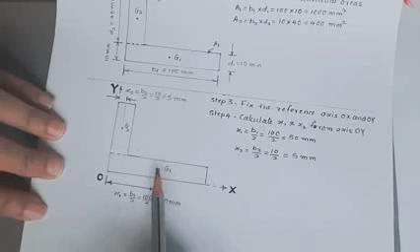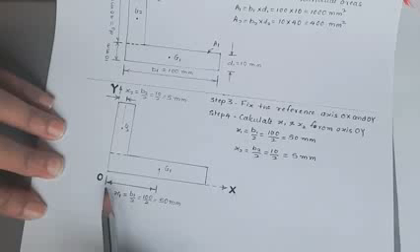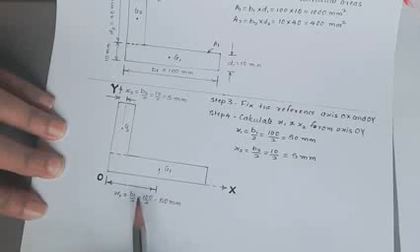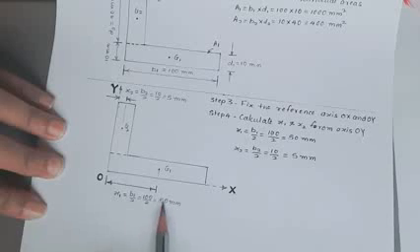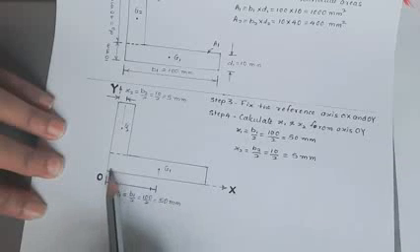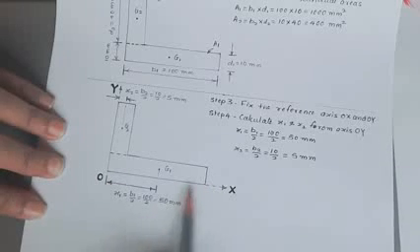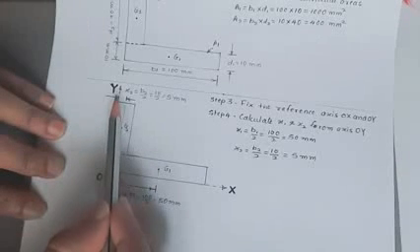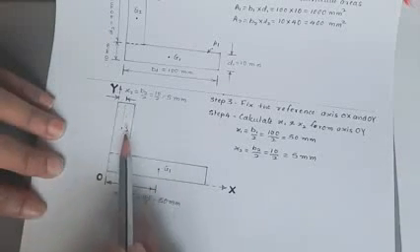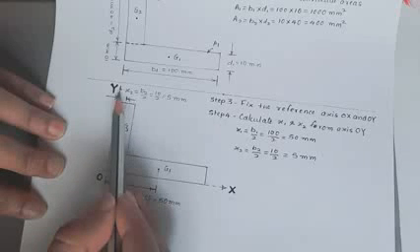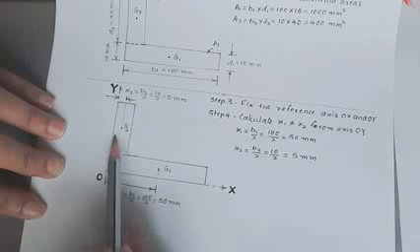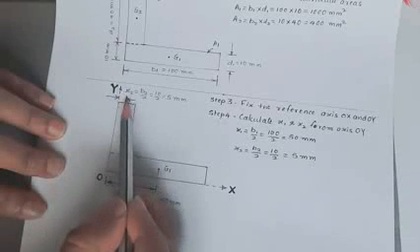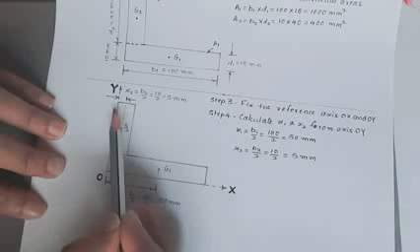From O up to G1 is X1, and this will be B1 by 2, that is 100 by 2, which is 50 mm, because from here to here is 100, so half of it is 50. Now the horizontal distance for G2, from the axis OY up to G2, which I have shown at the top, is X2, that is B2 by 2. This thickness is 10, so half of 10 is 5 mm.